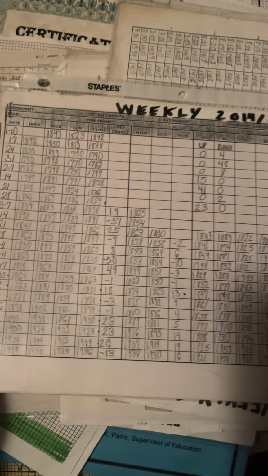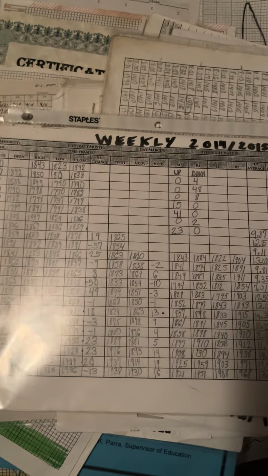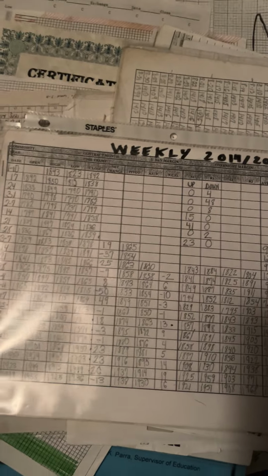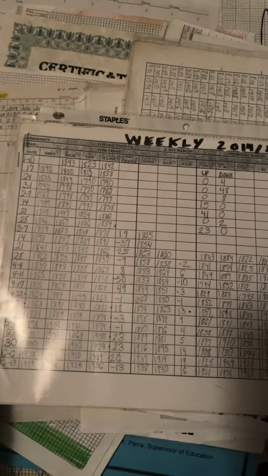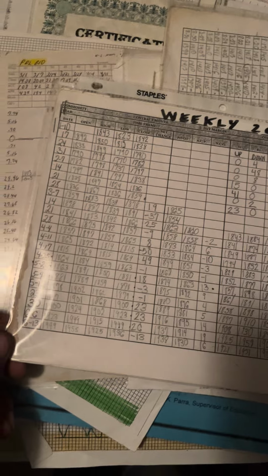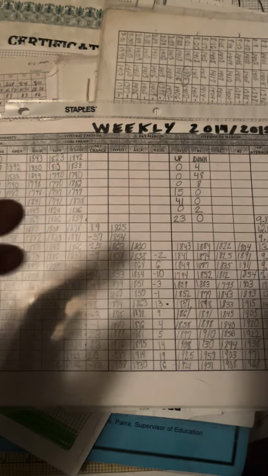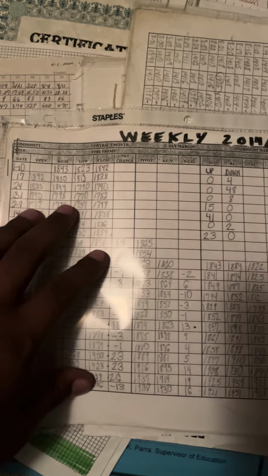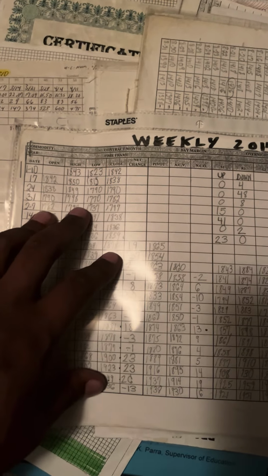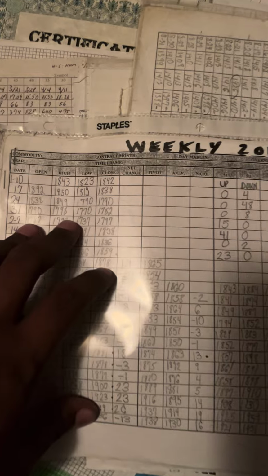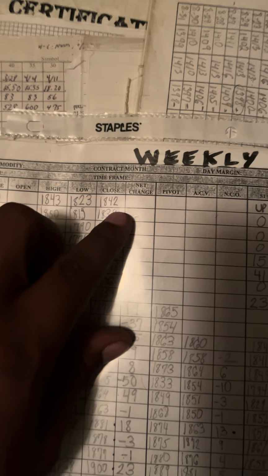This is a weekly analysis I did on the S&P. These are the numbers, all right? Remember when I told you guys indicators are formulated and calculated based off price action? All right, this is a direct reflection of that. These numbers were punched in, and I was using the close. So every time the market closed, which we tracked the S&P 500 at that time, every time it closed, we would write it right here.